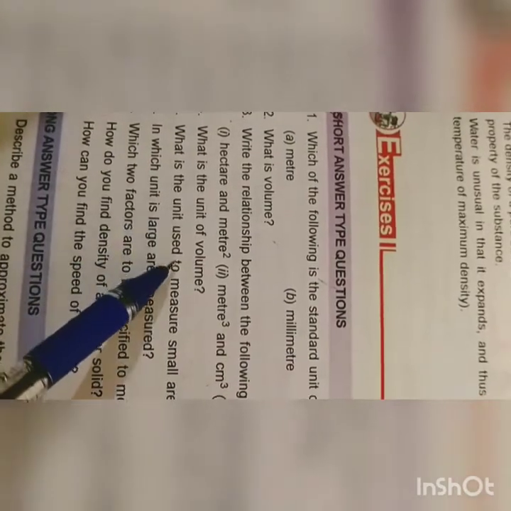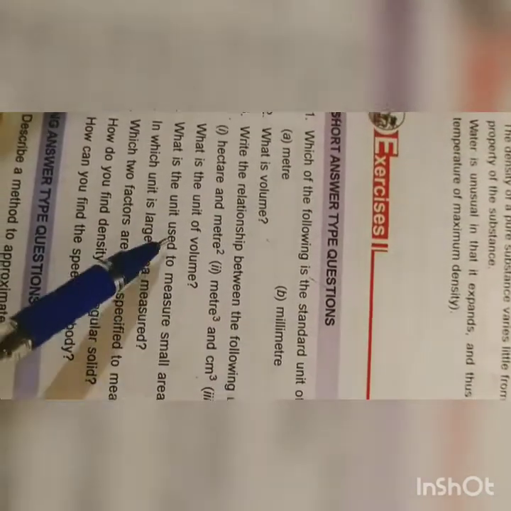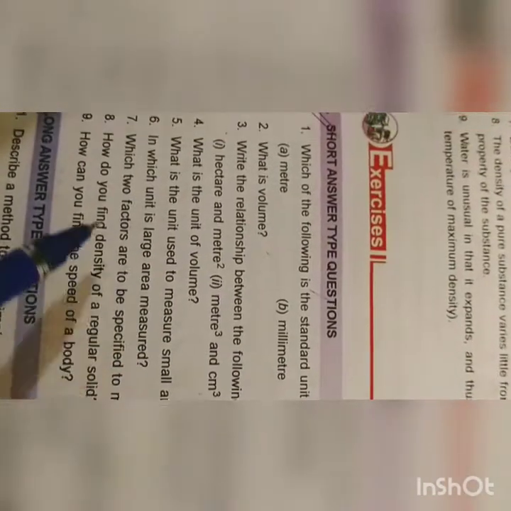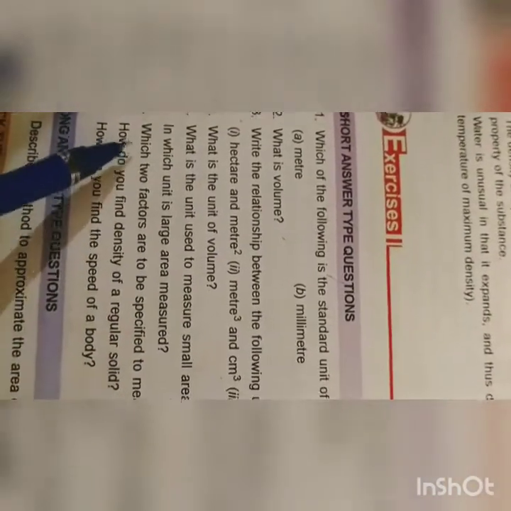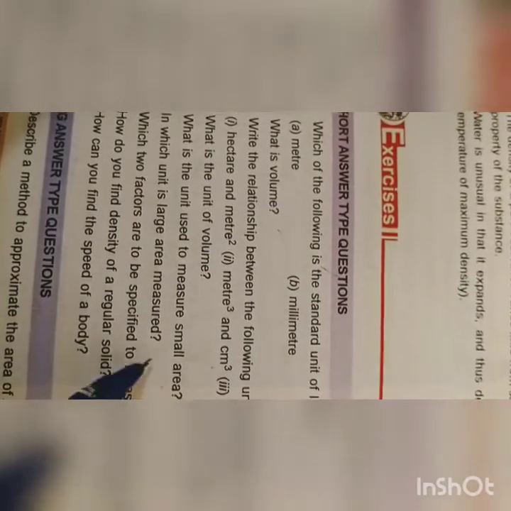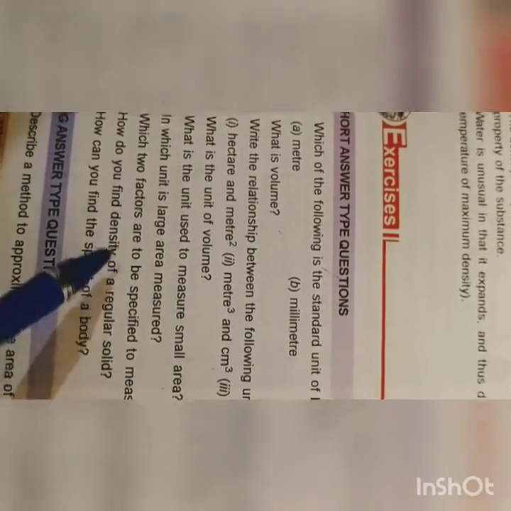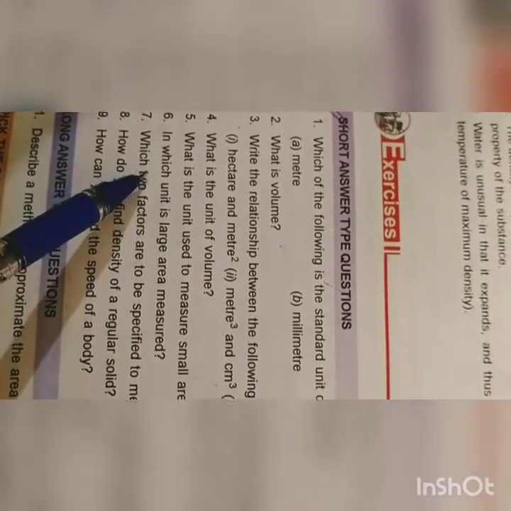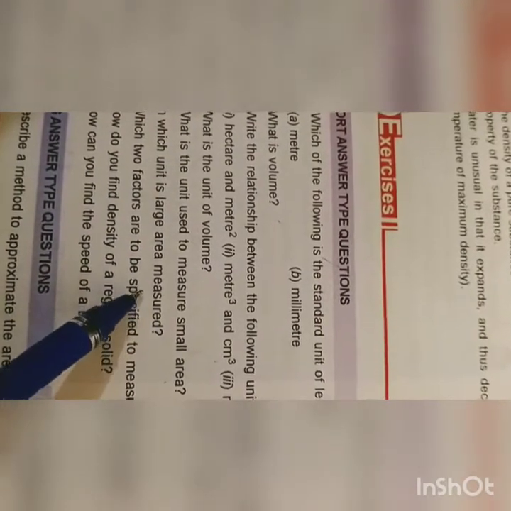What is the unit used to measure small area? So it's centimeter square. You can find it in the book also. Centimeter square or millimeter square. For very small, we use millimeter square. In which unit is large area measured?